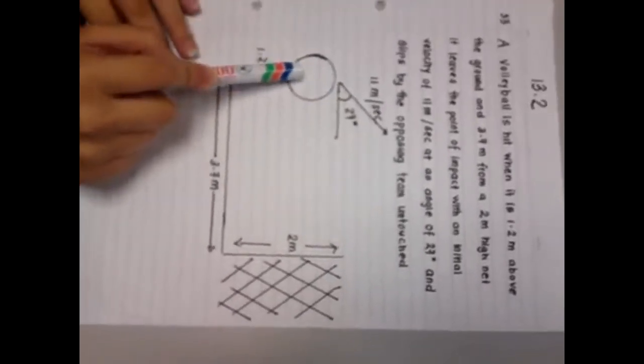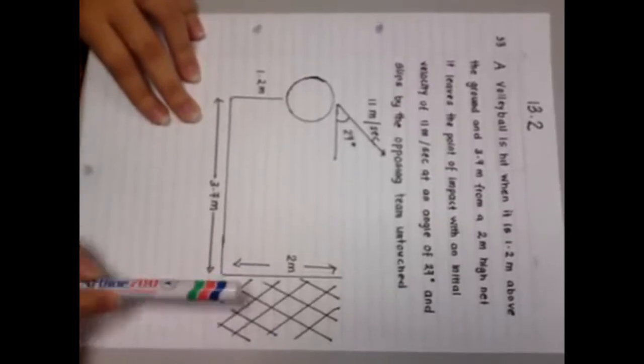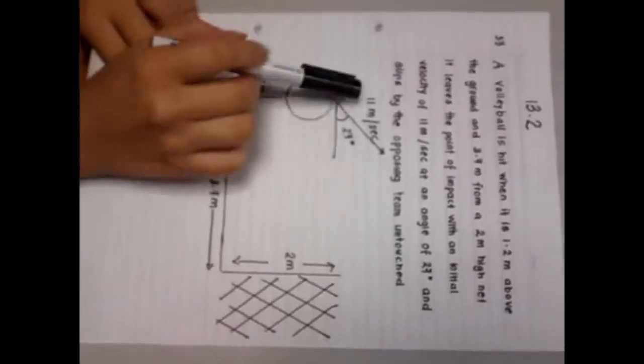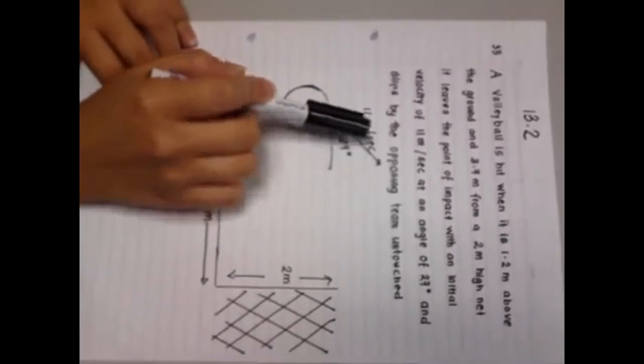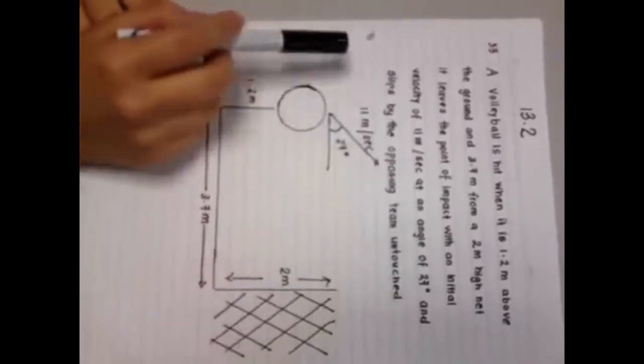Okay. So this is chapter 13.2, question 33. There's a volleyball. It's hit when it's 1.2 meter above the ground and 3.7 meter from a 2 meter high net. It leaves the point of impact with an initial velocity of 11 meter per second and at an angle of 27 degree, and is slid by the opposing team untouched. So the first question, we have to find the vector equation.